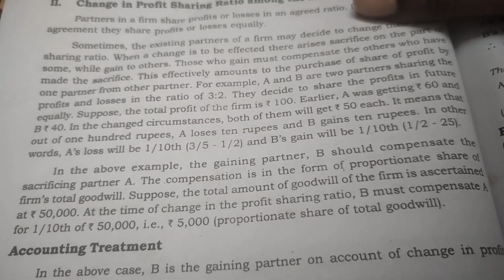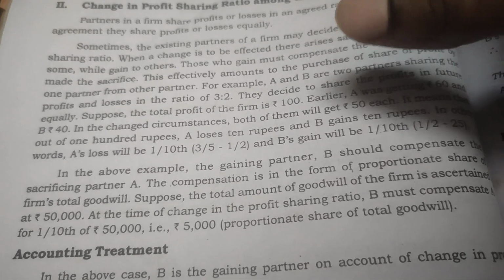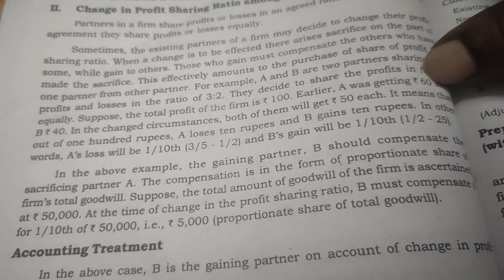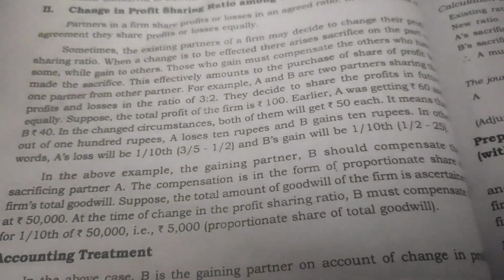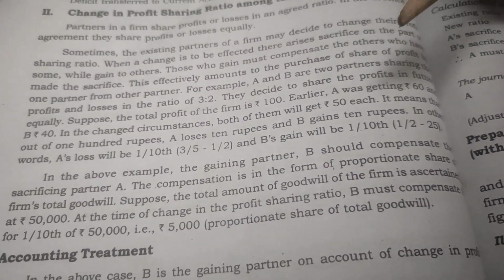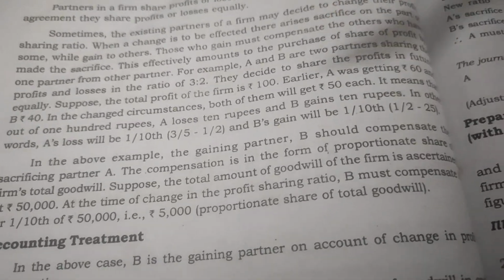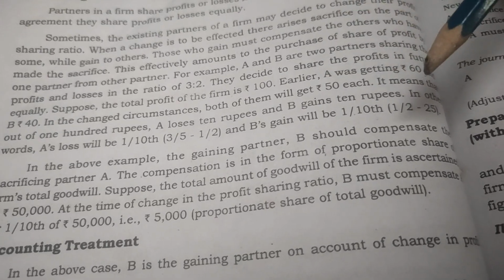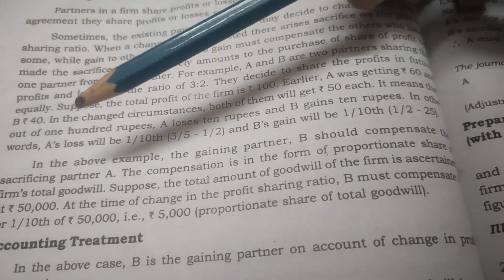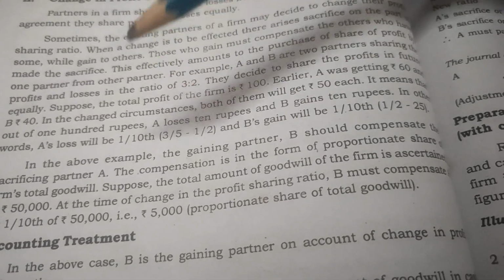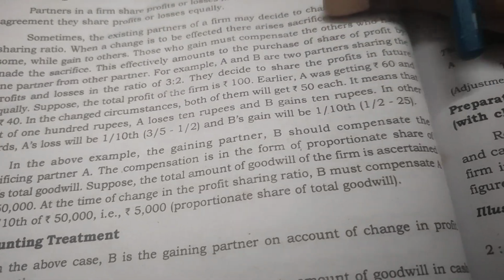It means that out of the 100 rupees, A loses 10 rupees. Previously A got 60 rupees. Now he is getting 50 rupees. So 60 minus 50, there is a loss of 10 rupees for A and B gains 10. Earlier B's share was 40. Now it is 50. So 50 minus 40, 10 rupees he is gaining.